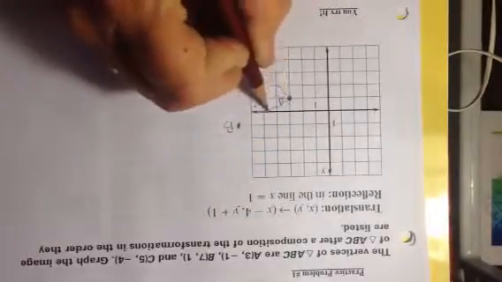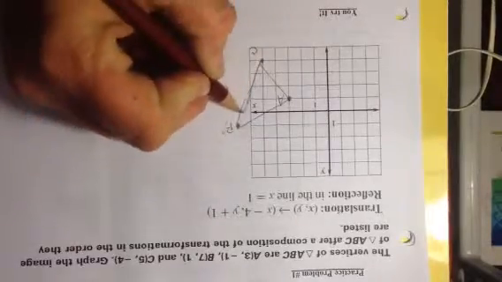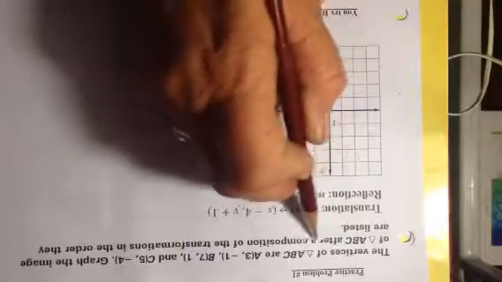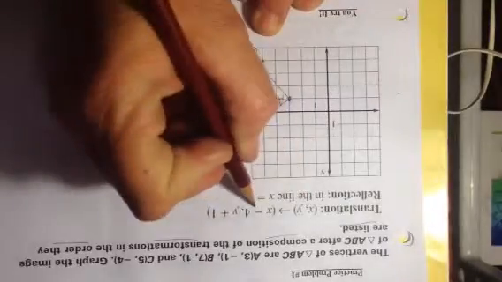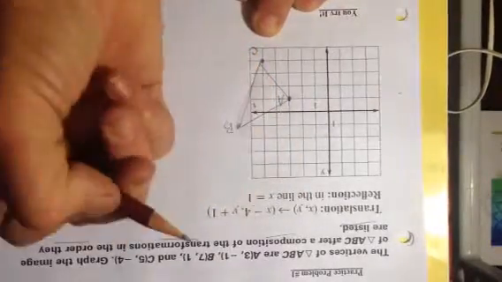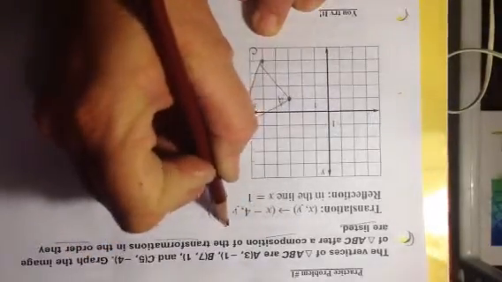So here, this is triangle ABC. It says after a composition of the transformations in the order they are listed. So first we're going to subtract 4 from X, which means we're going to go left, and then we're going to add 1 to Y, which means we're going to go up.